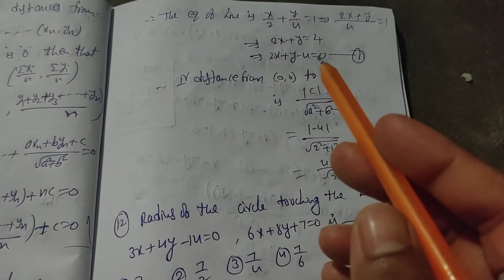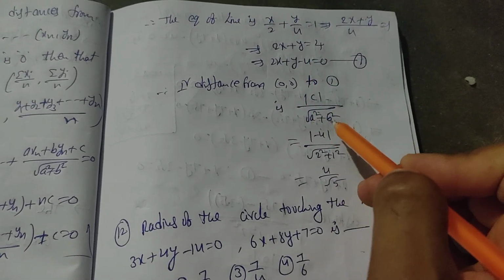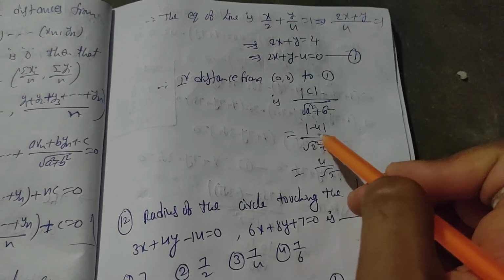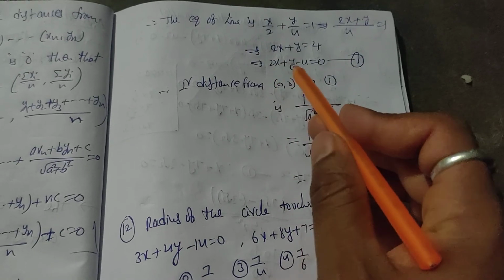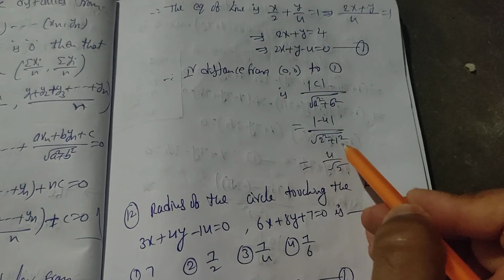Now take the perpendicular distance from the origin to this line. That is nothing but modulus of c by root over a square plus b square. Yes, in the place of c we have minus 4. A square means 2 square, b square means 1 square. The coefficient of y is b. So 2 square plus 1 square, that is nothing but 4 by root 5. That is the answer for this question.